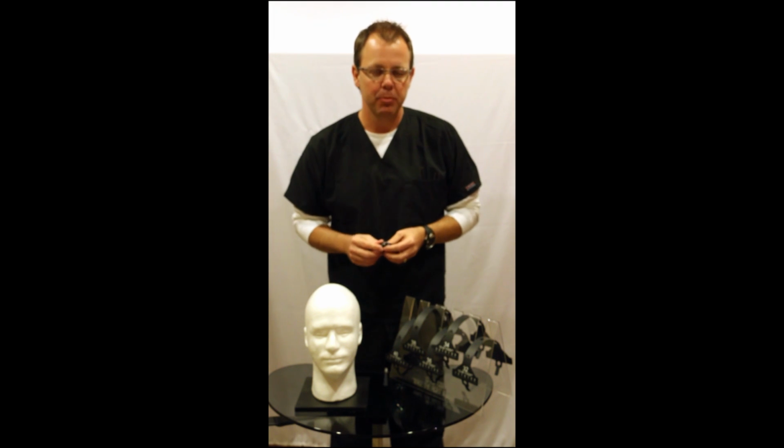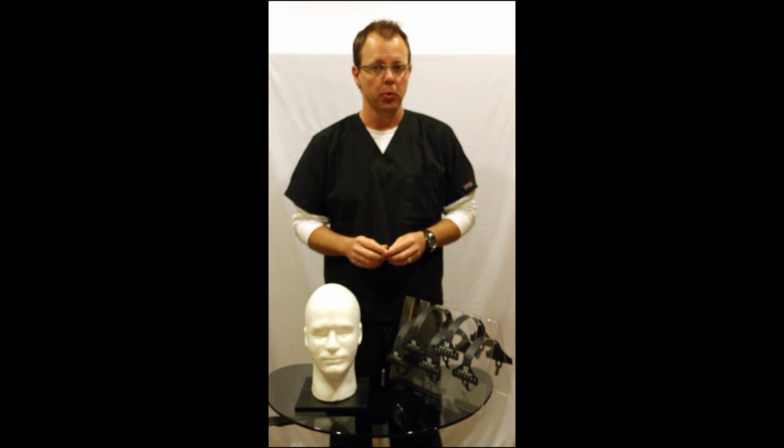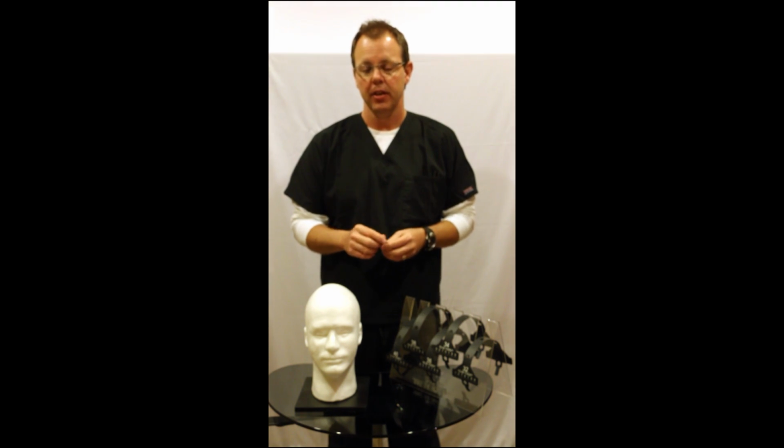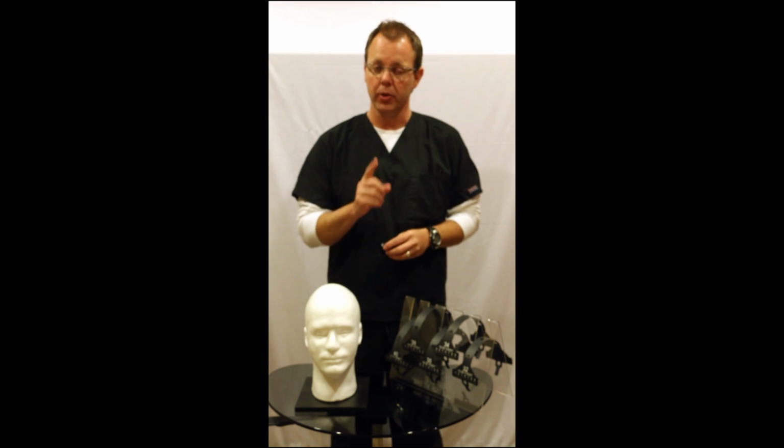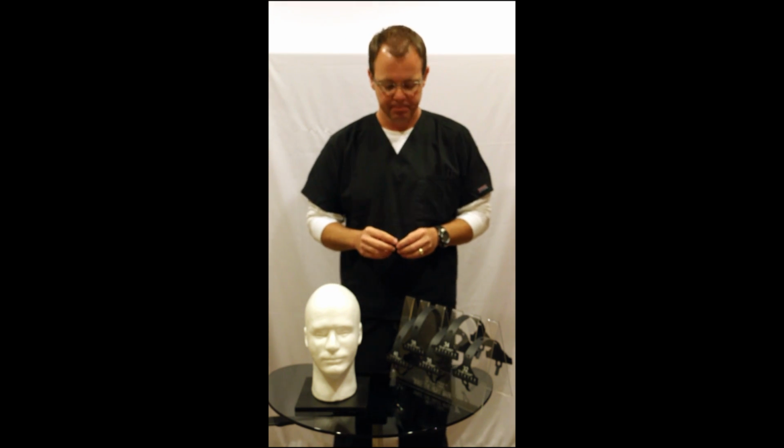Okay, now I would like to demonstrate how quickly the 1020 tool can measure the head for a modified or full EEG. Okay, ready? Start the clock.